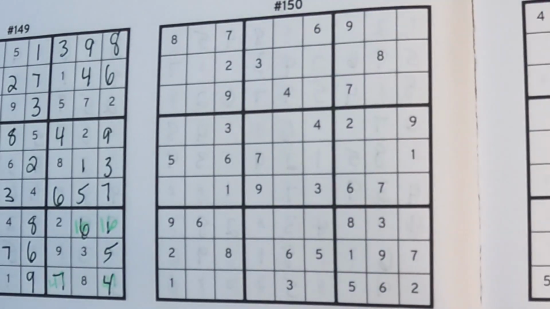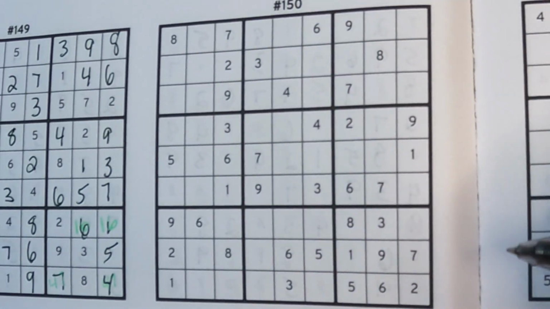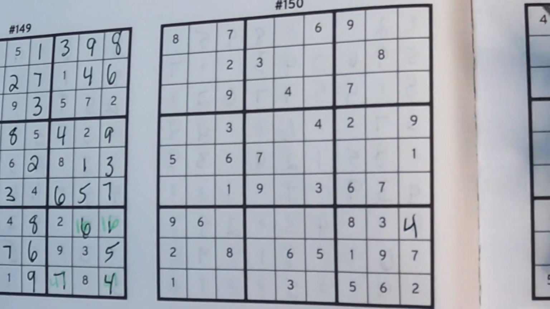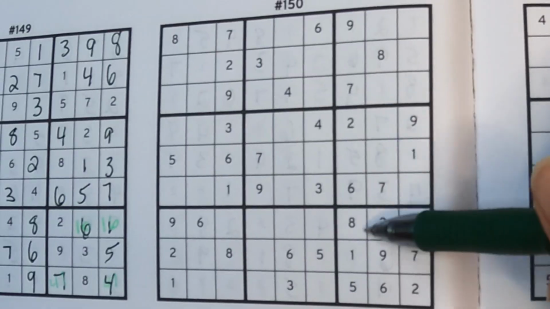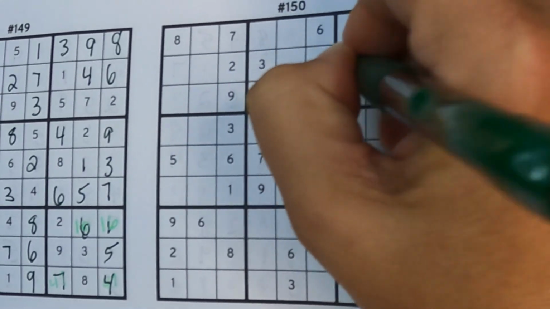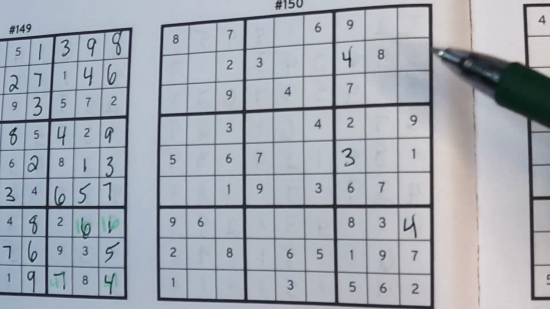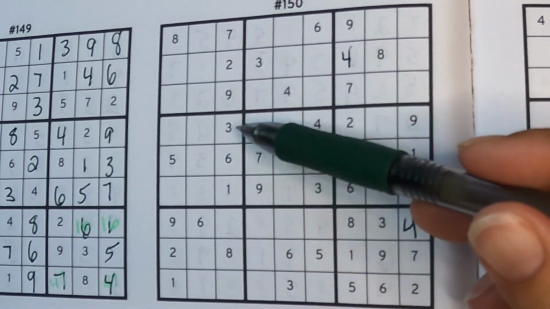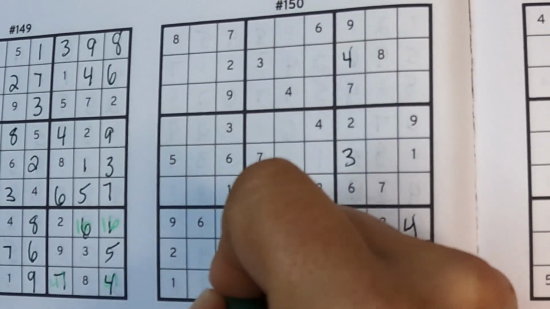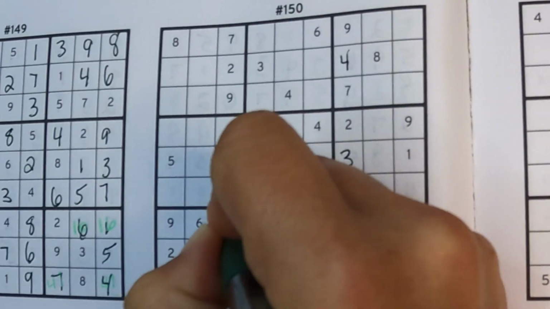Looks like today we're doing puzzle number 150. If we start with this box, we're just missing a 4. For this column, we're missing 3 and 4. We've got a 3 here, so 4, 3. For this column, we're missing 4 and 5. We've got a 5 here, so 4, 5.